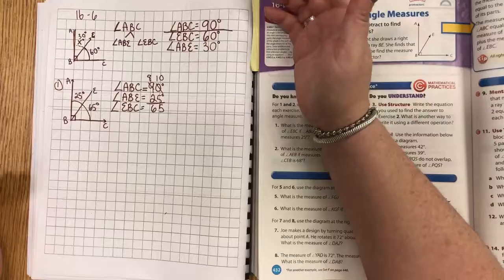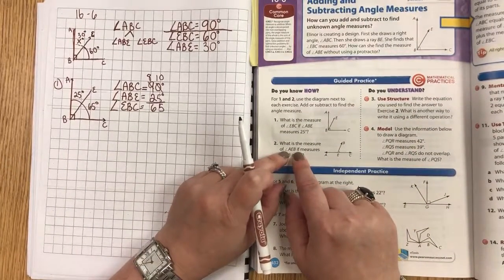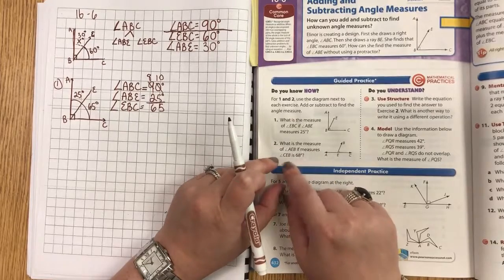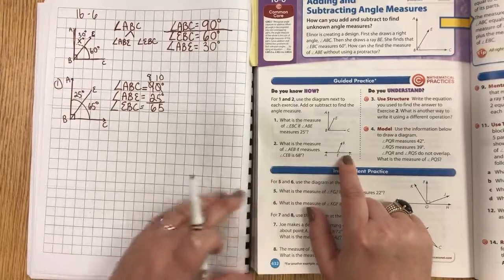Not so bad, right? Let's do another one. What is the measure of angle AEB if measure CEB is 68 degrees? Now, this one's a little bit funky looking, so let me draw him out.